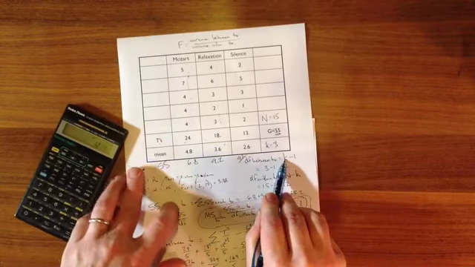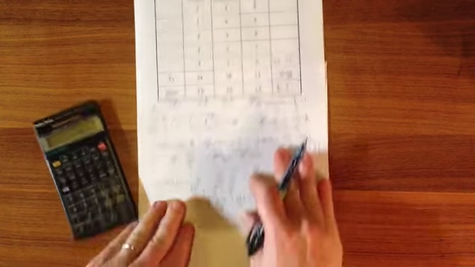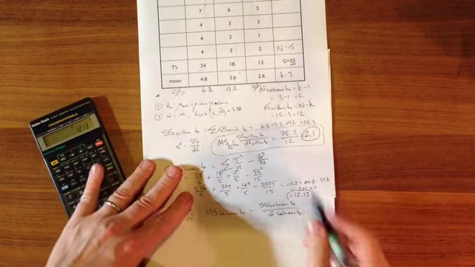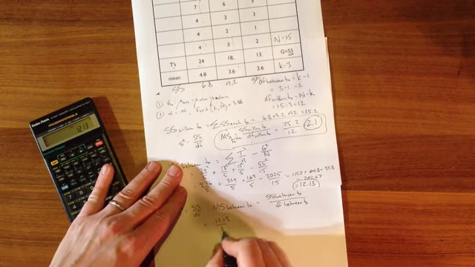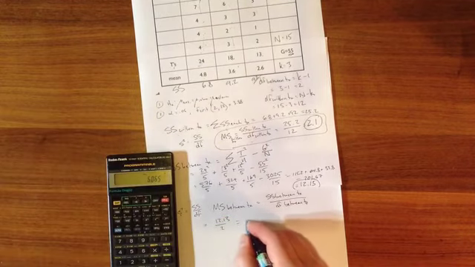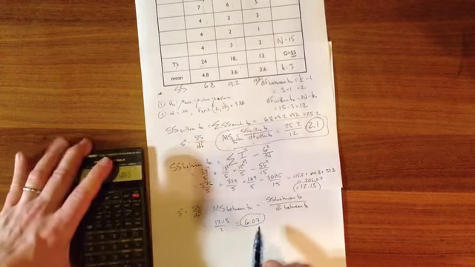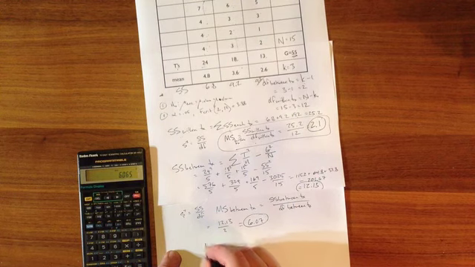It's the number of groups that you have minus 1. We're interested in the variance among these 3 groups. So that was 2. So 12.13 over 2 is 6.07 with rounding.